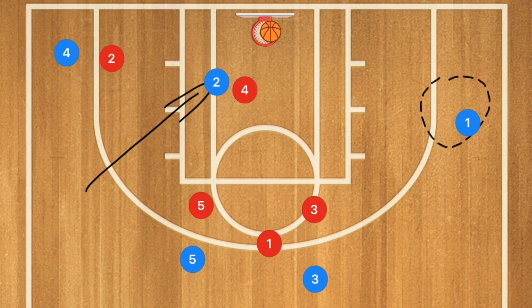And very soon I'm going to be posting a video on plays that incorporate a drive and a kick and an extra pass, but stay tuned for those. So again, this is a very simple play. This play doesn't necessarily run very well against a zone defense. However, I have seen it work really well against a 3-2 zone, which is what I'm going to show you right now.